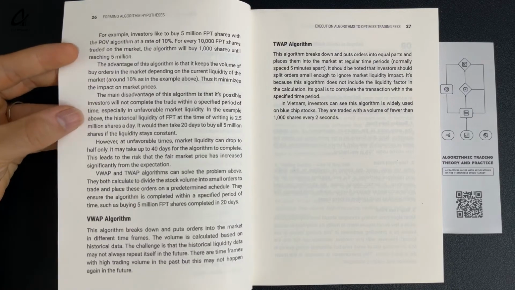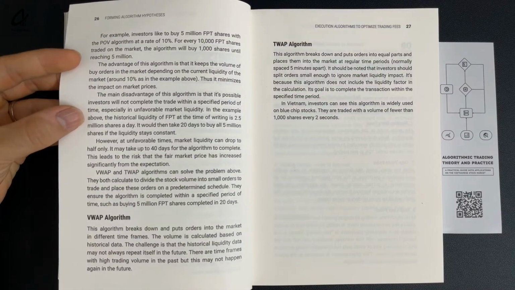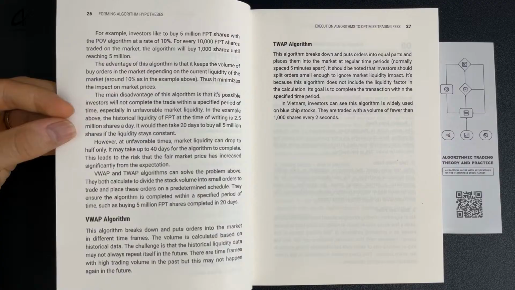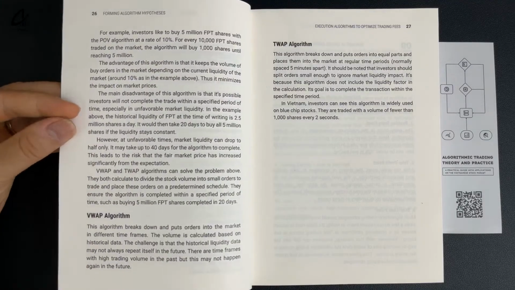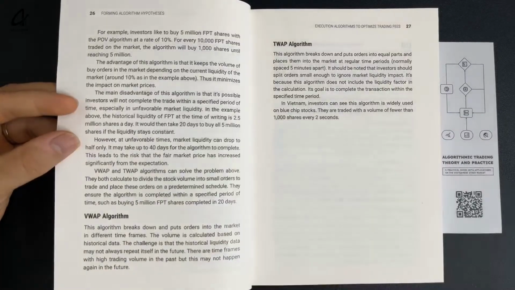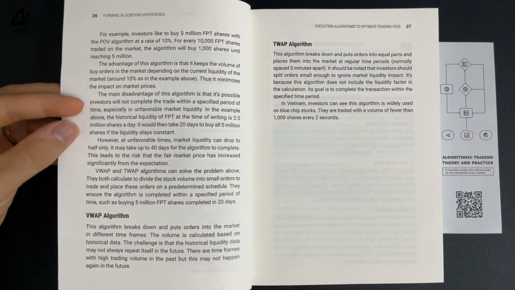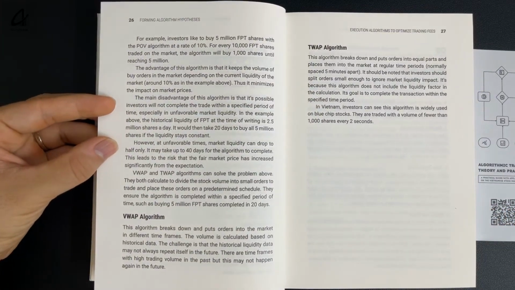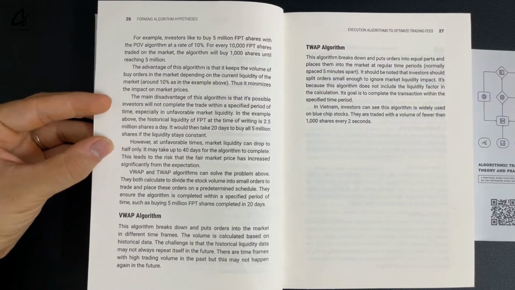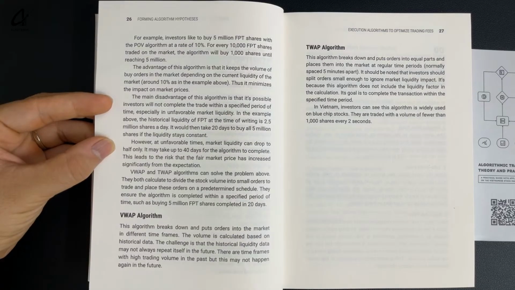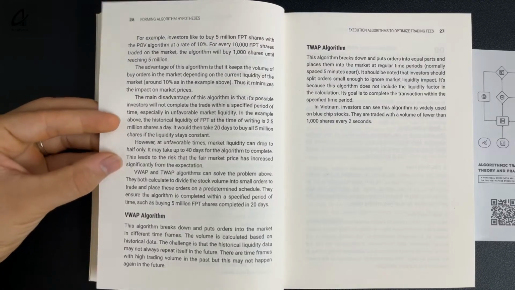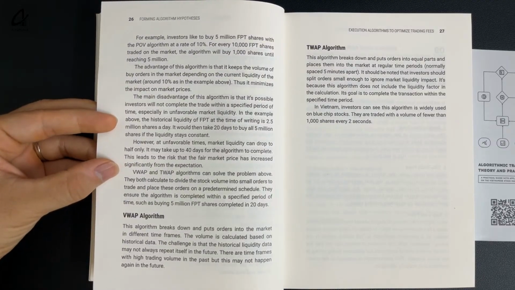In the example above, the historical liquidity of FPT stock at the time of writing is 2.5 million shares a day. It could then take 20 days to buy all 5 million shares if the liquidity stayed constant. However, at unfavorable times, market liquidity can drop to half. It may take up to 40 days for the algorithm to complete. This leads to the risk that the market price increases significantly from the expectation. VWAP and TWAP algorithms can solve the problem above.